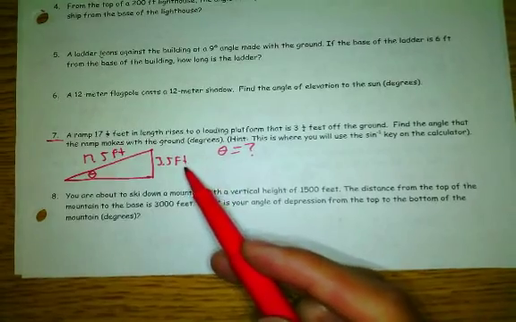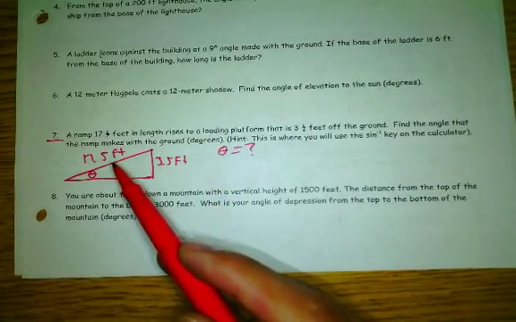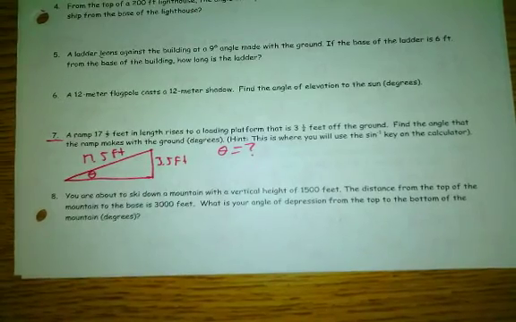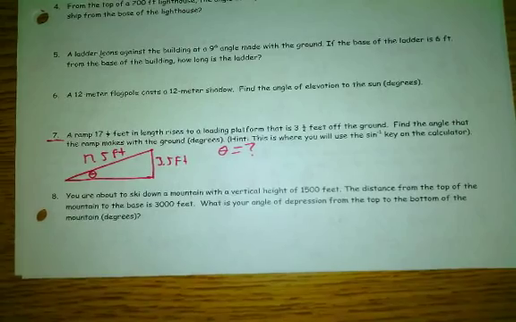Sine. Agreed? So here's what I want you to do. I want you to write this statement. What is the sine of theta? Sine of theta equals what? 3.5 over 17.5. Can we all agree with that?